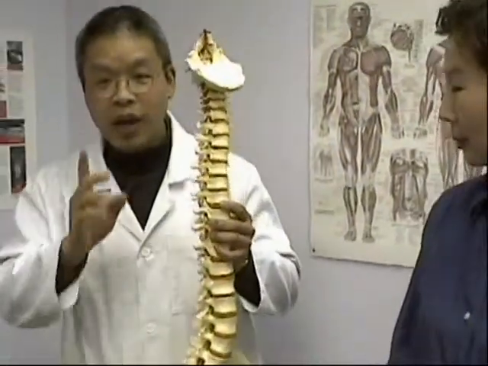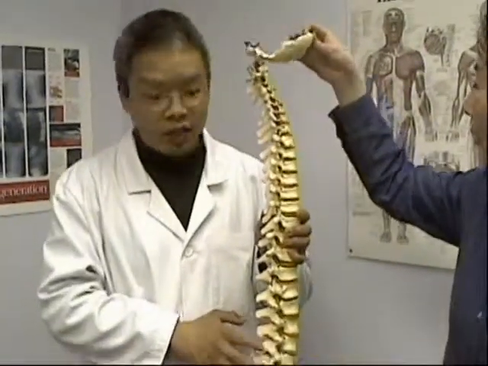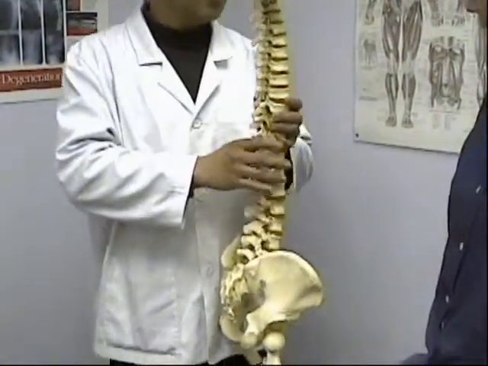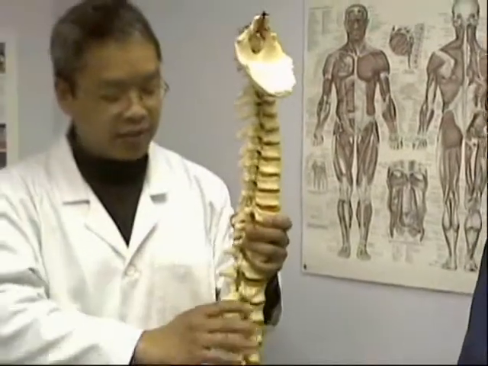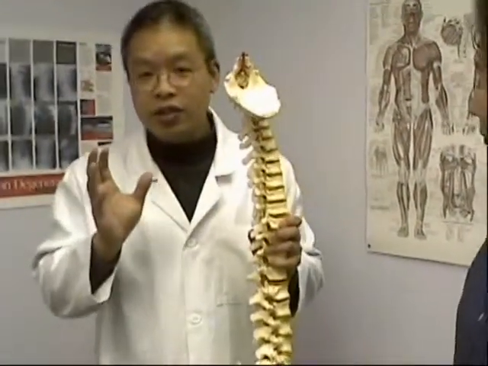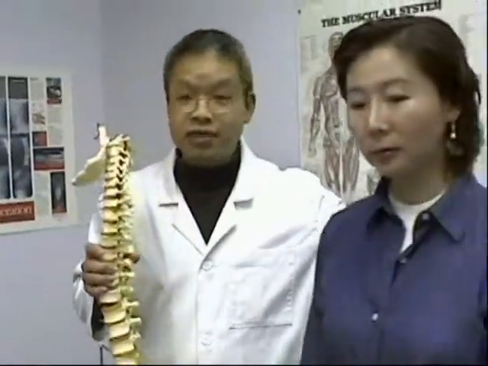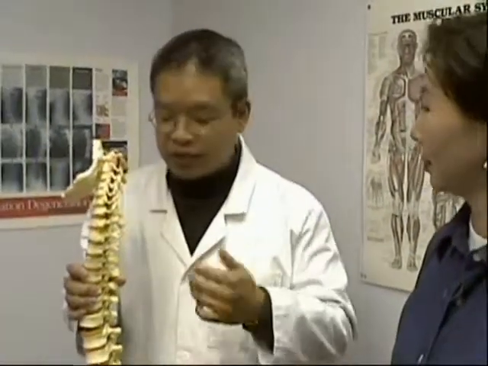The spine is made up of 3 major parts. The lower back we call the lumbar spine, which has 5 vertebrae. Your middle back, which is in here, has 12 vertebrae, and it's called your thoracic spine. The upper part of your back is actually your neck. It's made up of 7 bones, and we call that your cervical vertebrae, or your cervical spine.